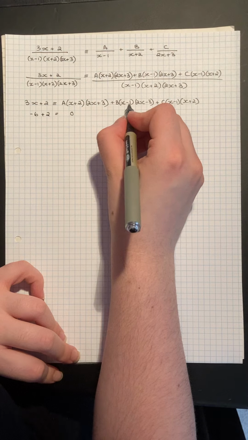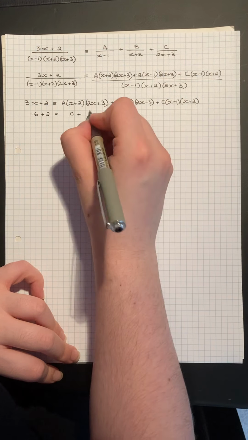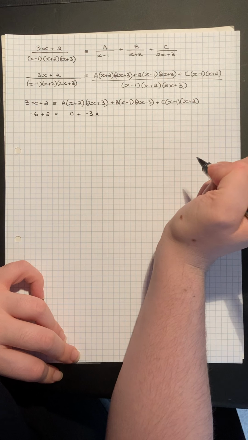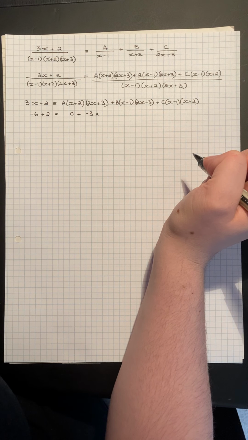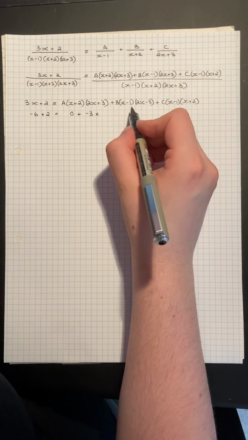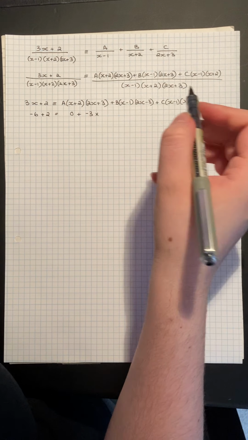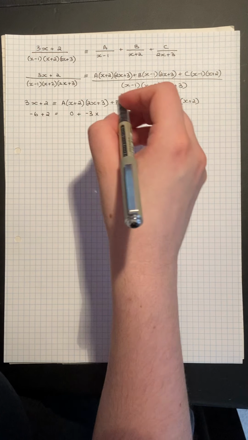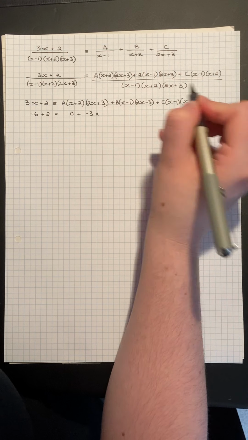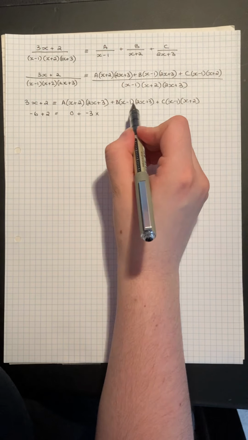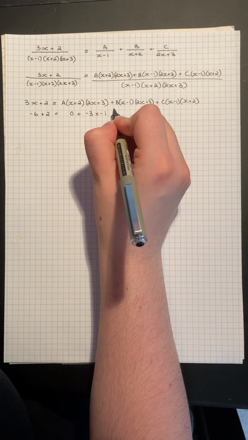This one I'm going to get negative 2 minus 1, so that's negative 3. And here I'm going to have negative 4 minus 3, which is negative 7. Oh, that should be plus. I knew this was sounding wrong. Yes, that's plus. So that's negative 4 plus 3, sorry. So that's going to be negative 1.